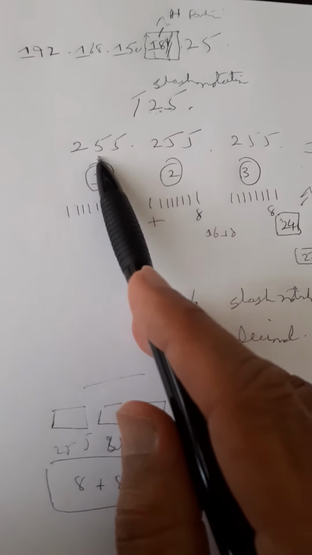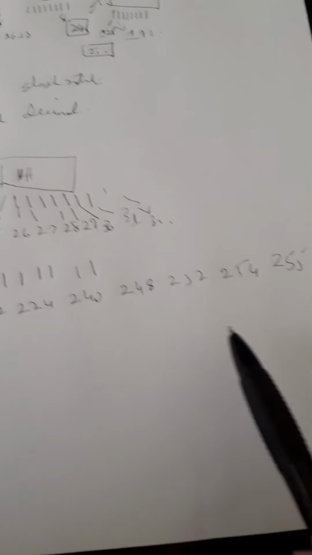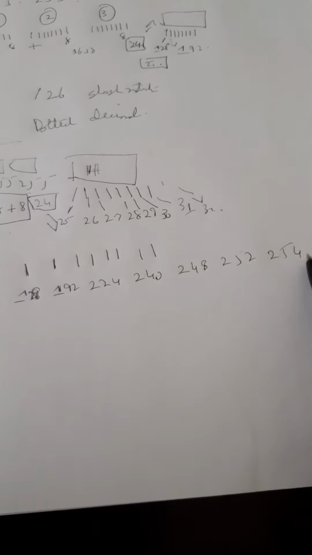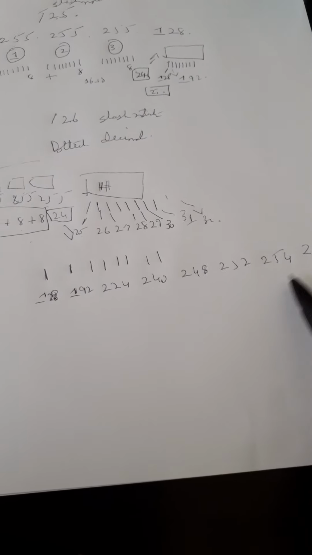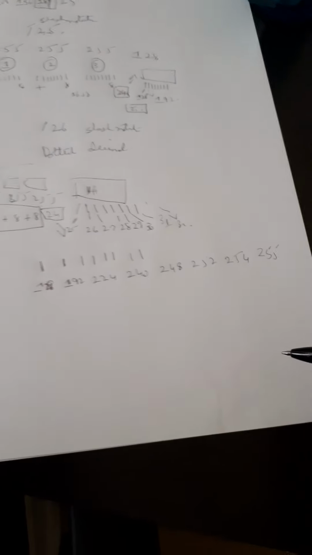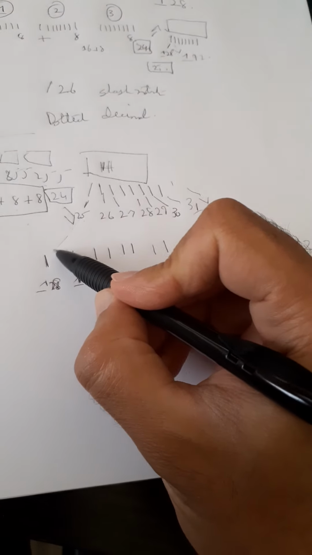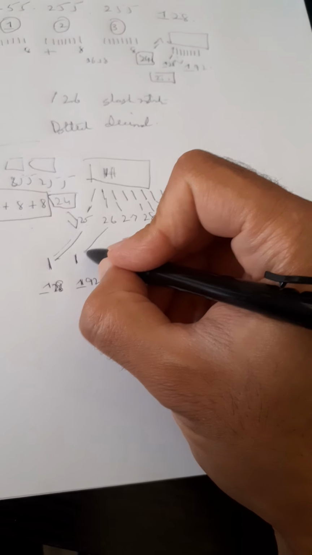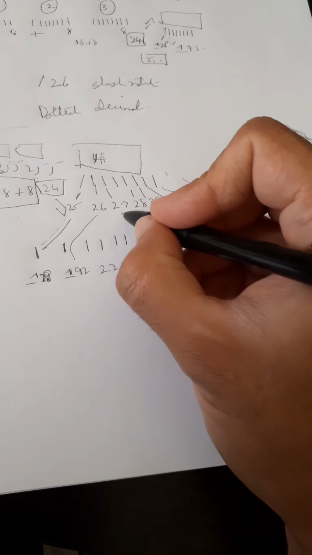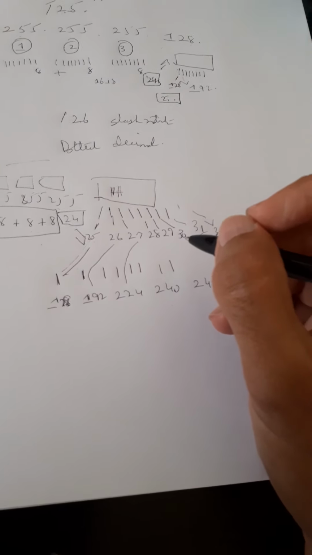So here, 255. What's inside all that 255 is actually all these values that you reach till 255. Remember that. So now if I say slash 25, it will relate to 128. Slash 26, it will relate to 192. Slash 27, 224. Don't worry about it if you can't understand it.